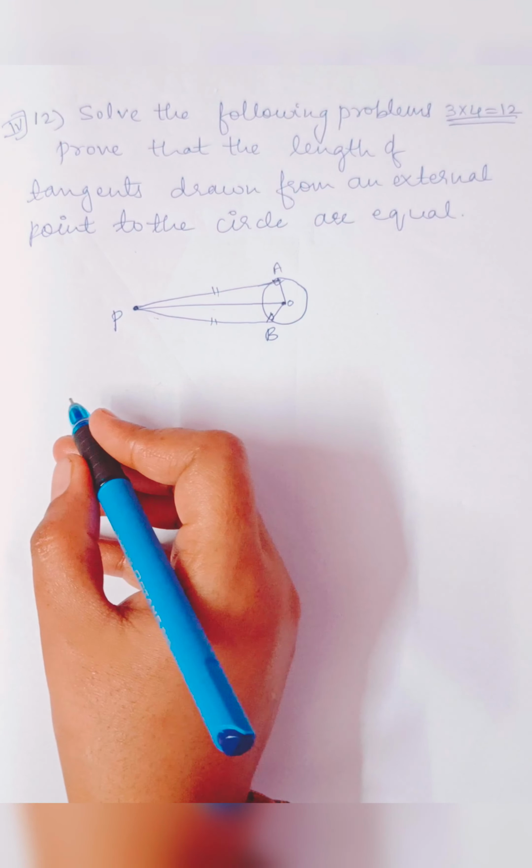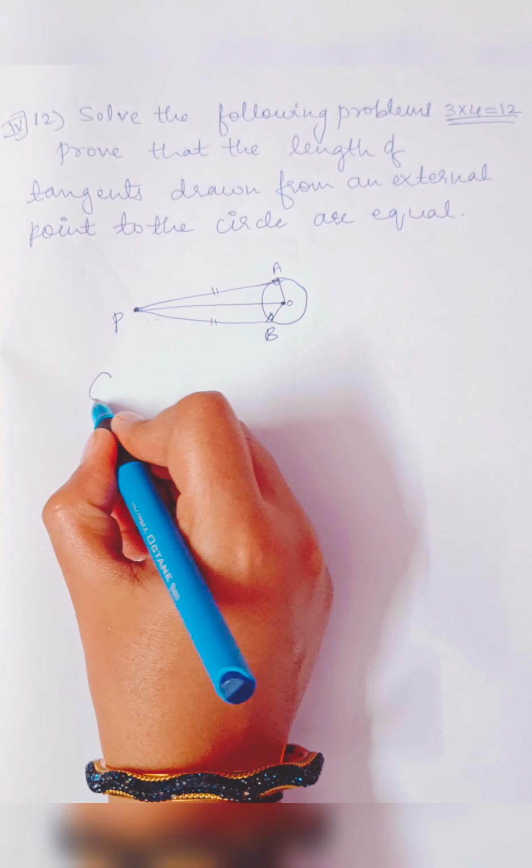So what are the given things that we will write first?